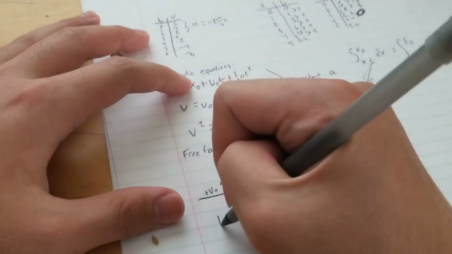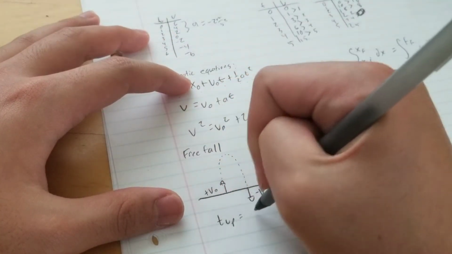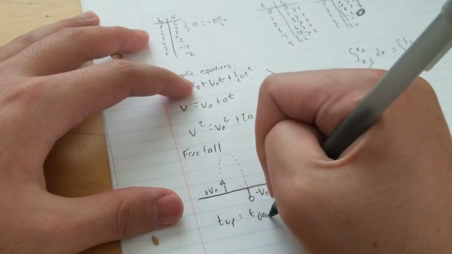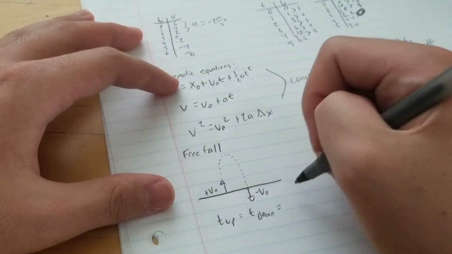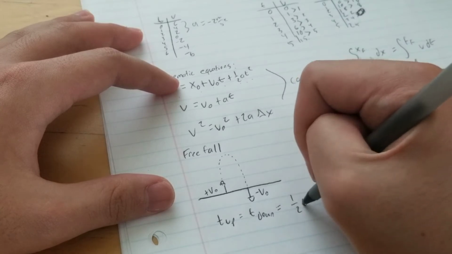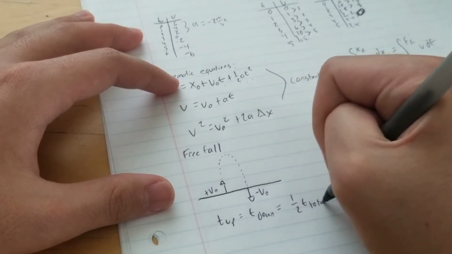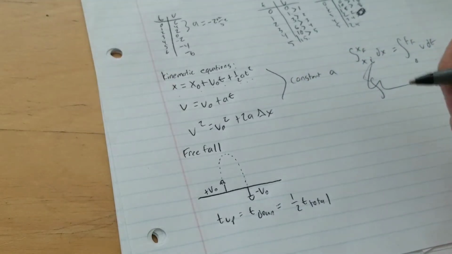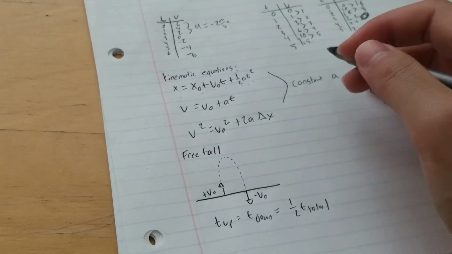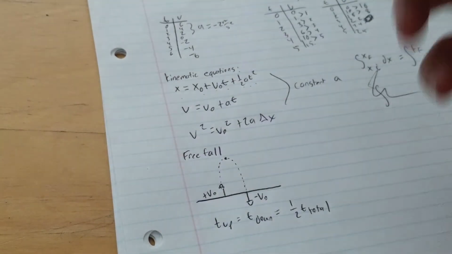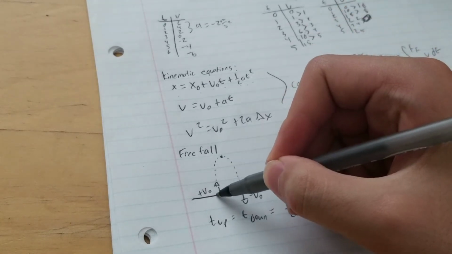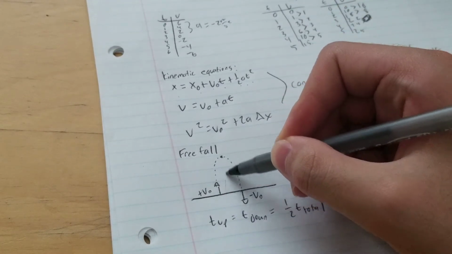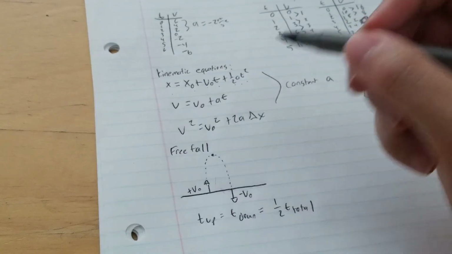And the time it takes to go up equals the time it takes to go down. And so the total time, which you would probably use most, equals 2 times the time up, or 1/2 total equals 1/2 the total time. It's kind of confusing, but basically, if you want to find total time, you have to add the time it takes to go up and the time it takes to go down. And these two are equal.